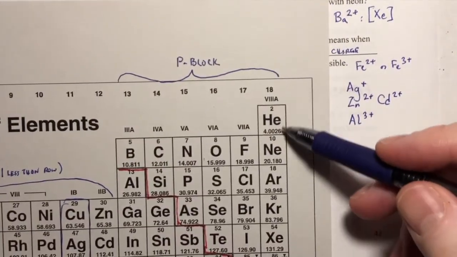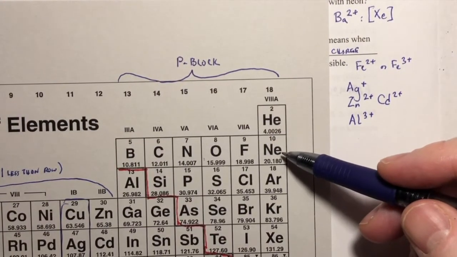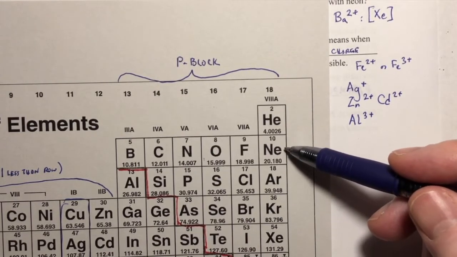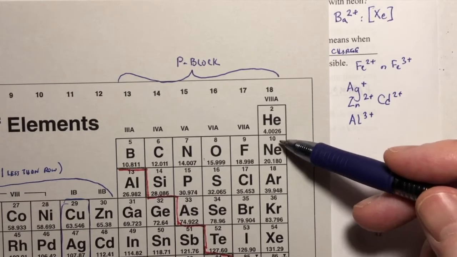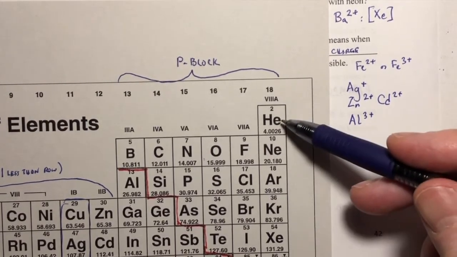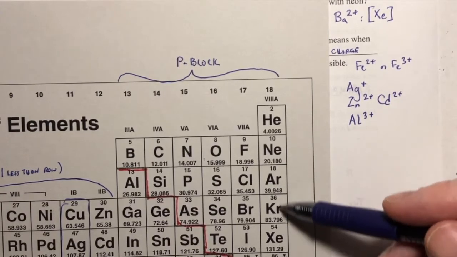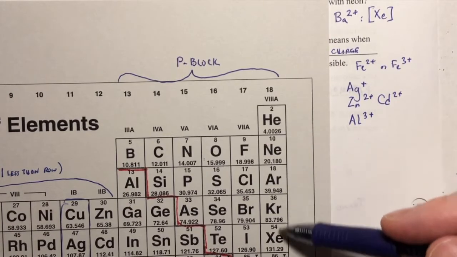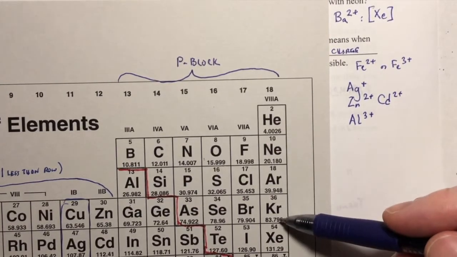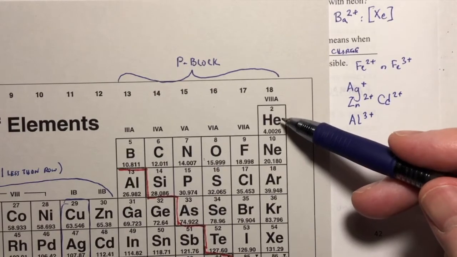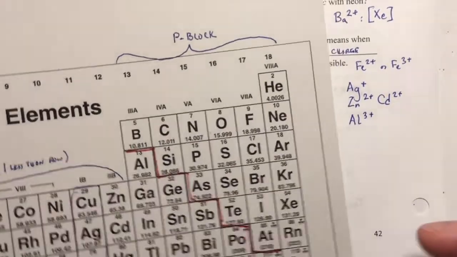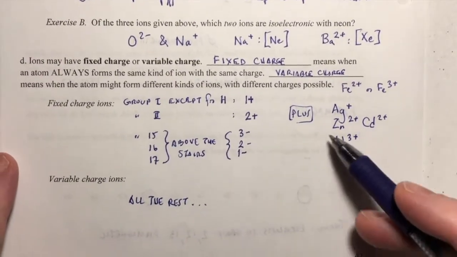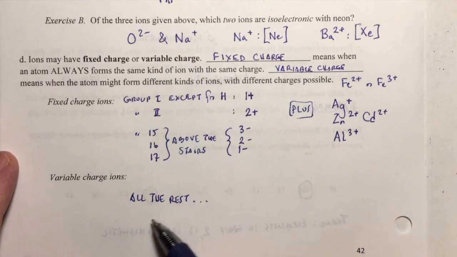What about the noble gases? What about neon? Well, it's not in any of the columns where I described fixed charges. Is it a variably charged species as an ion? Well, we do make an exception for noble gases because noble gases don't form ions at all, right? So they are not fixed charged species, nor are they variably charged species. They're already stable, so there's no need for them to gain or lose electrons. So again, you do need to remember which are the fixed charge ions, and then if it's not one of those, then it must be variably charged.